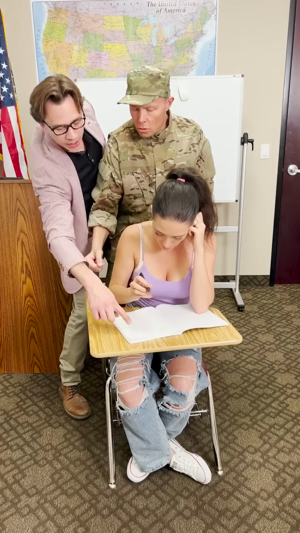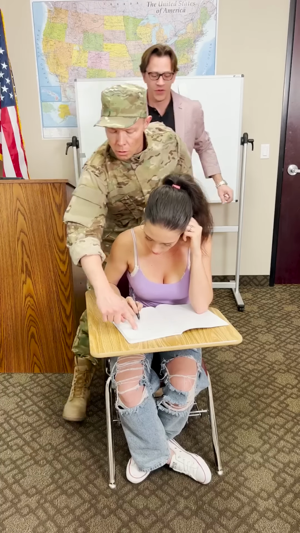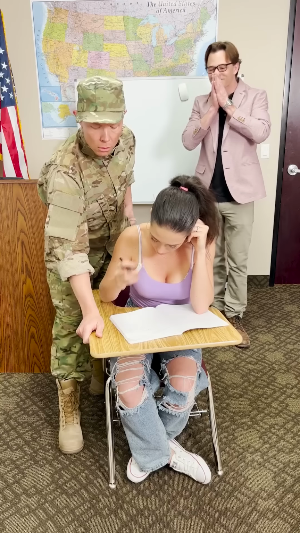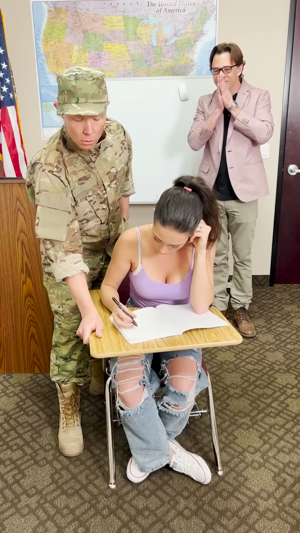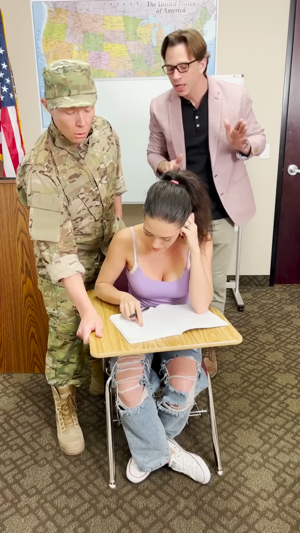So I have to do it in the box, right there? Right. Okay. I don't know. Is that the right fraction though?